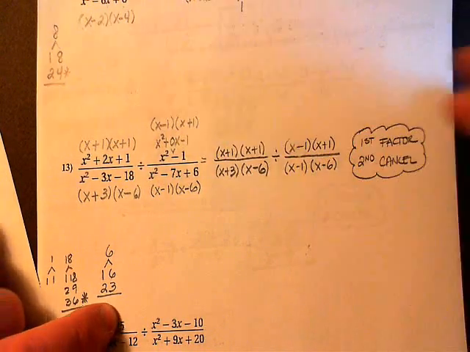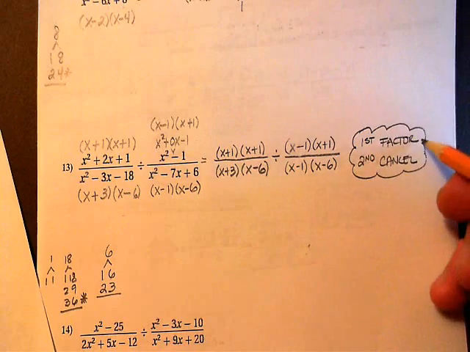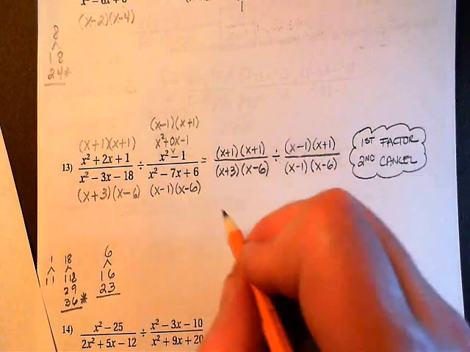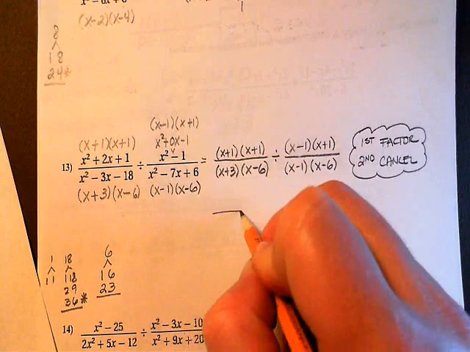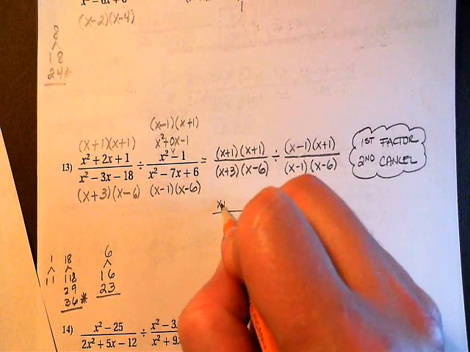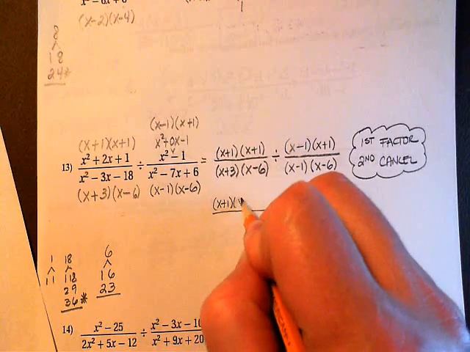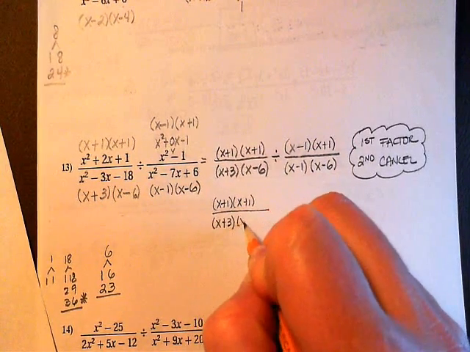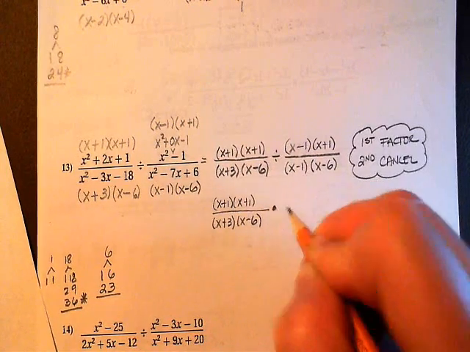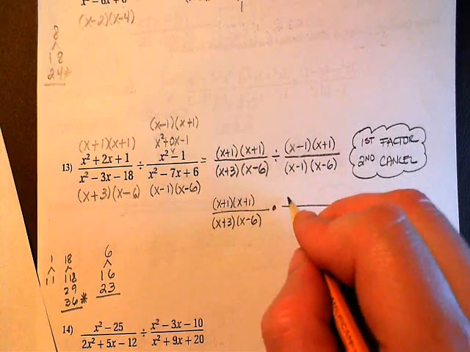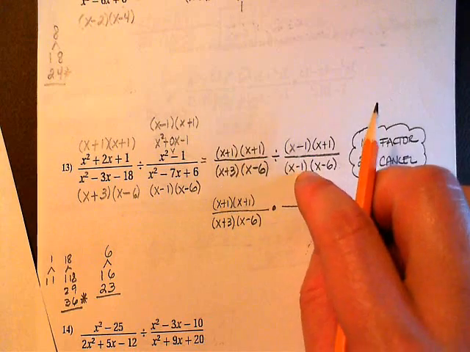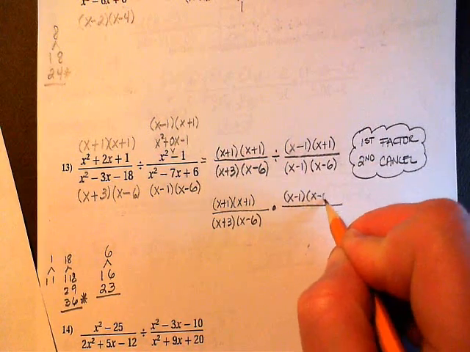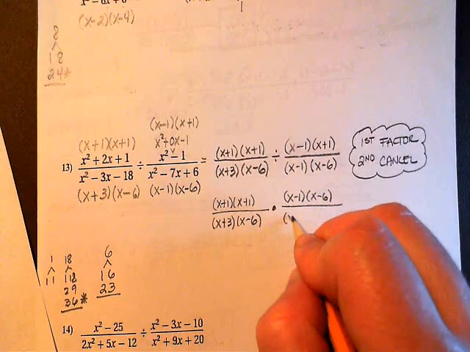Alright, so I have accomplished the first objective, which is to factor. Now I have a division of fractions. So what I'm going to do is copy the first fraction, x plus 1, x plus 1, x plus 3, x minus 6. Change that to times. Flip the second term. So that means the numbers on the bottom go on the top, and whatever's on the top goes on the bottom.